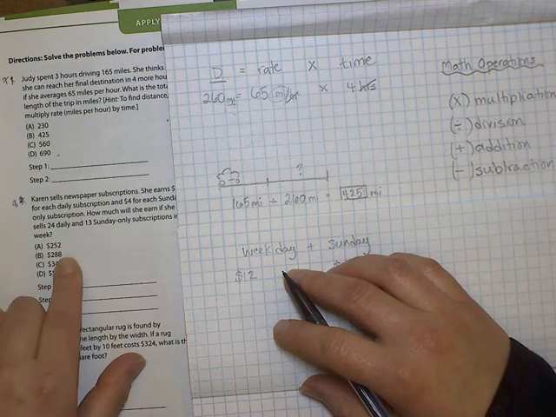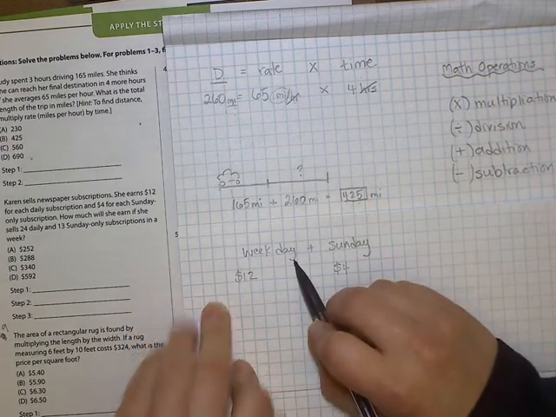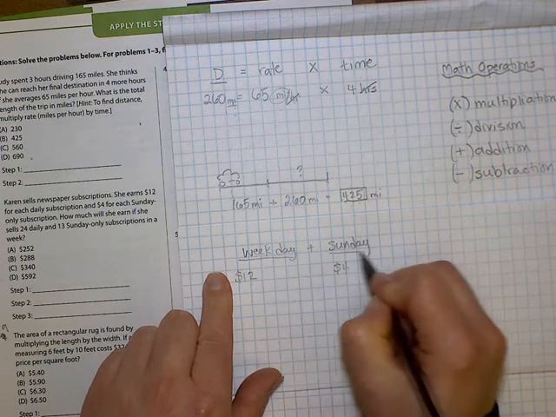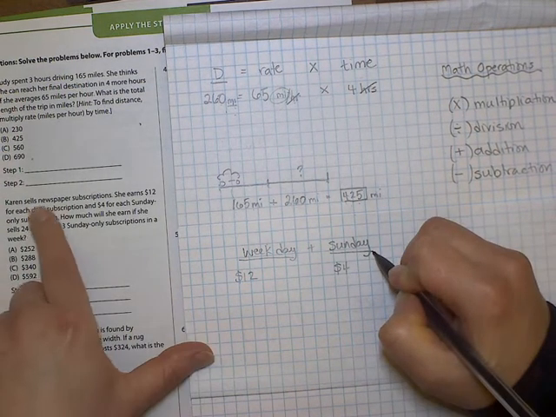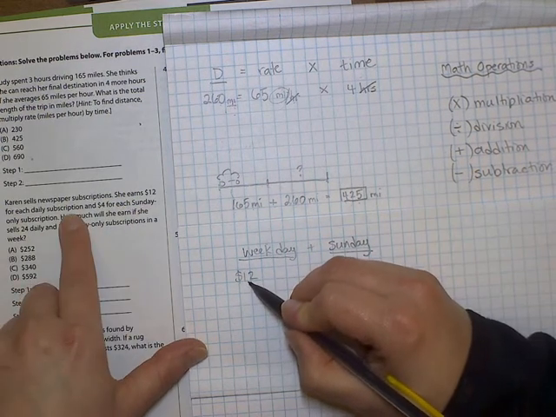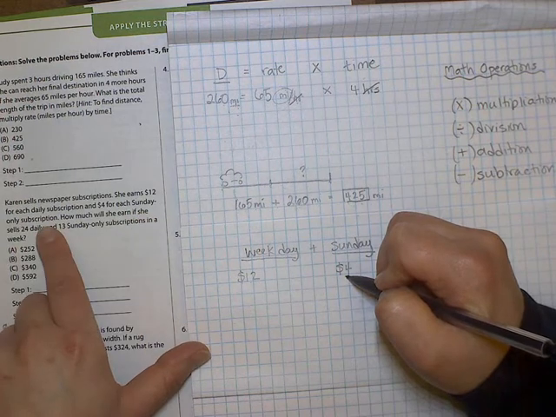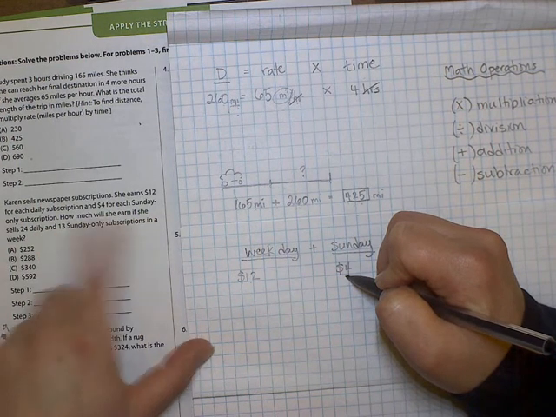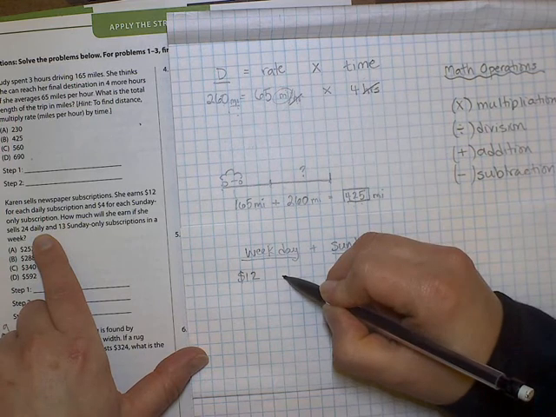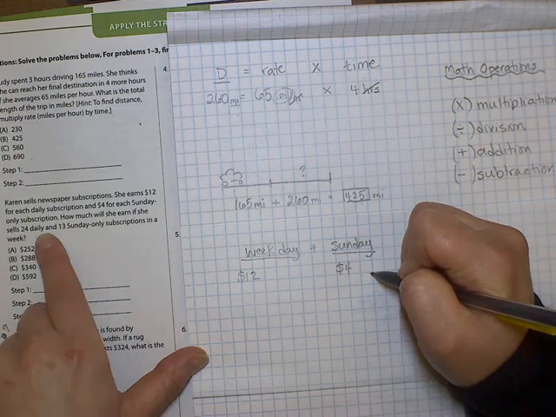Awesome. Okay, Karen sells newspaper subscriptions. So I decided to set it up this way. Weekday and Sunday. Karen sells newspaper subscriptions. She earns $12 for each daily subscription and $4 for each Sunday-only subscription. How much will she earn if she sells 24 daily and 13 Sunday-only in a week?